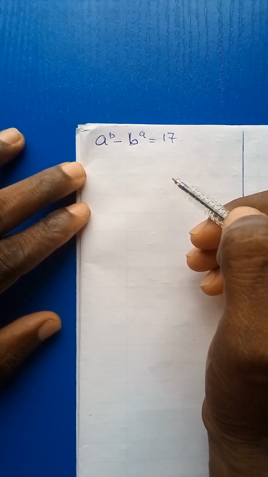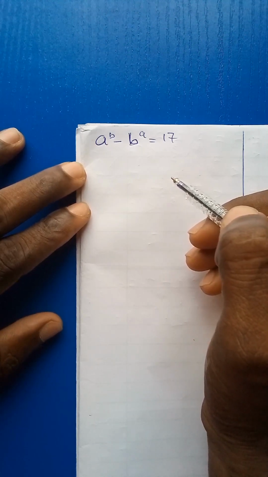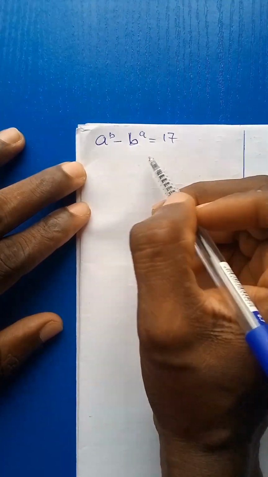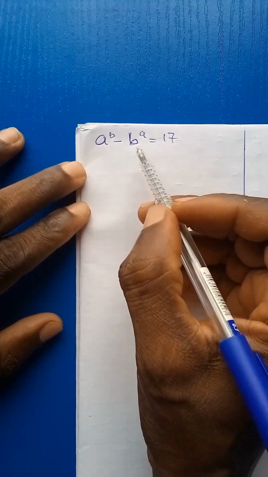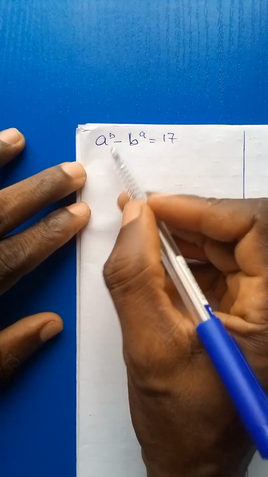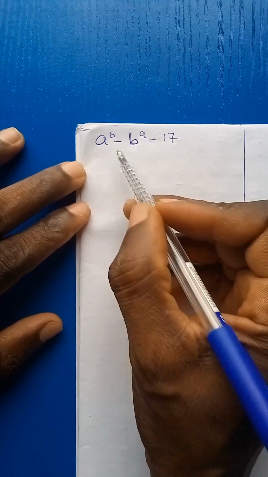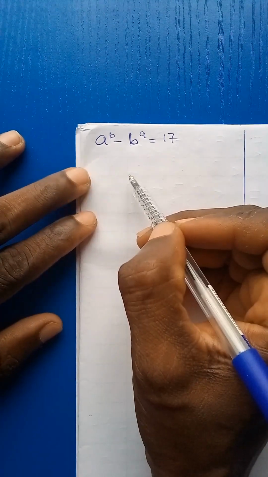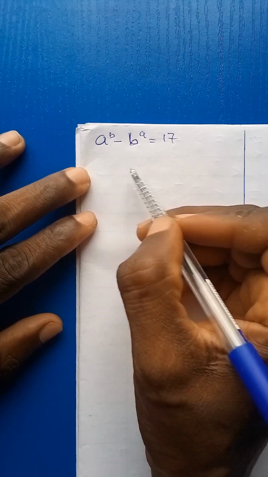In this video, we have a very beautiful exponential challenge to solve. We are given a raised to power b minus b raised to power a is equal to 17. Many people run away from problems like this because we have two unknown variables but one equation. Since we have two unknown variables, we are supposed to be given two equations. So how are we going to solve problems like this?